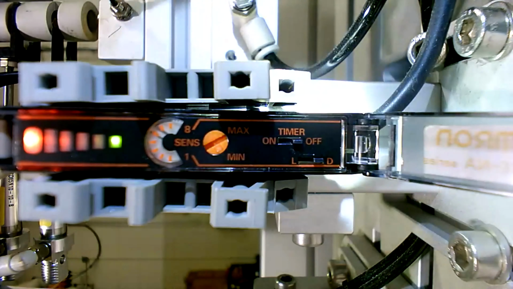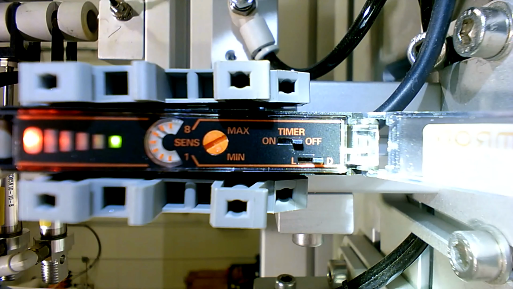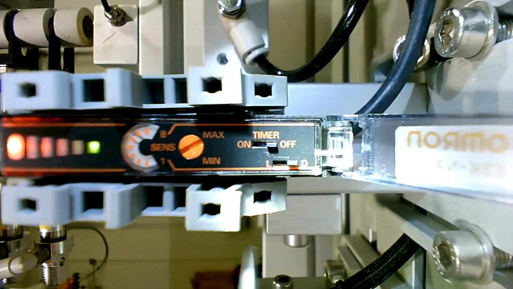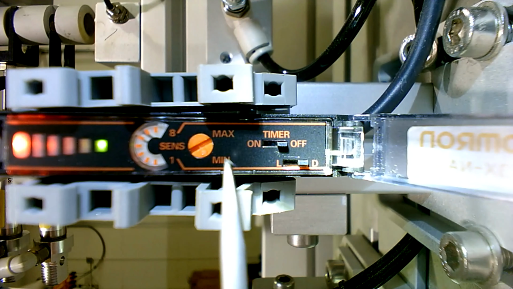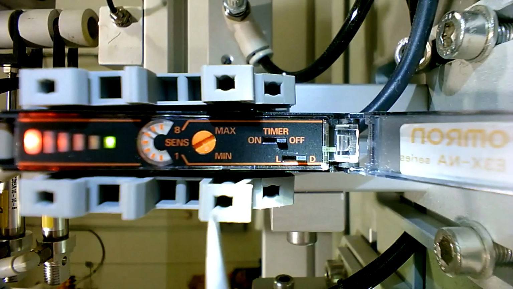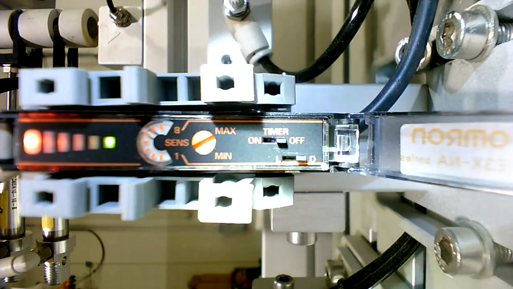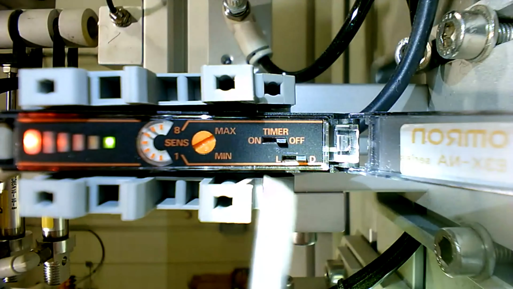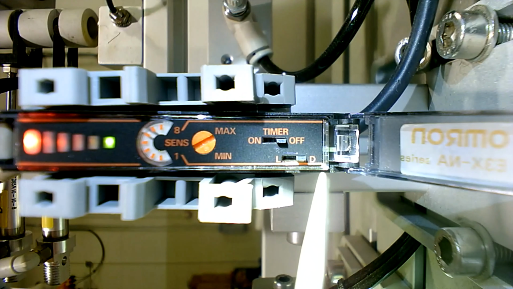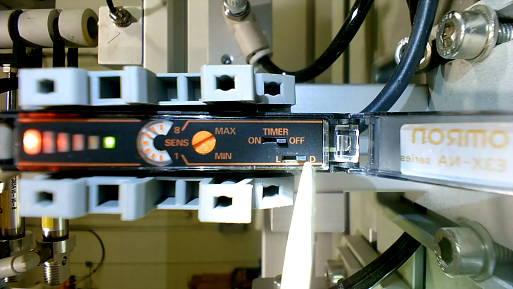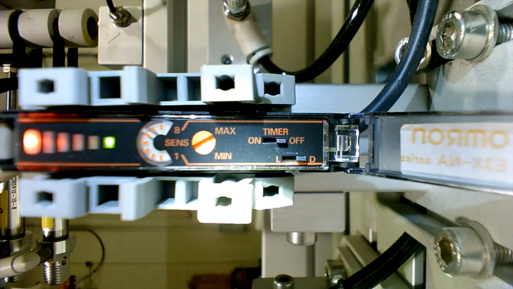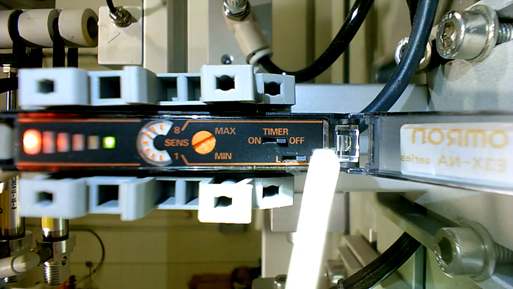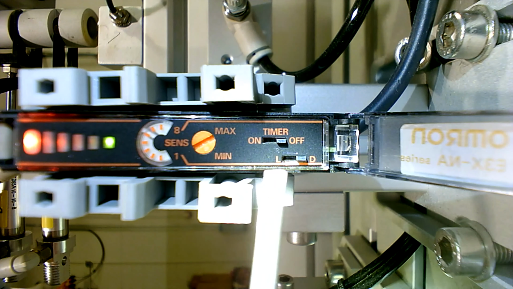You see L and D. So it's set up on dark operation right now. If I flip that switch over to L, here's what it's going to do. If you put that switch on L, then it sends a signal to the PLC when it sees the light. But on D for dark, when you put it on dark operation, it sends 24 volts to the PLC when it does not see the signal coming back. That's called light and dark operation mode of this module. You see it? L and D.